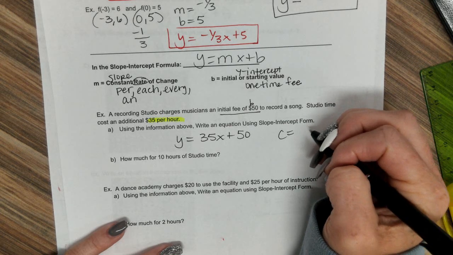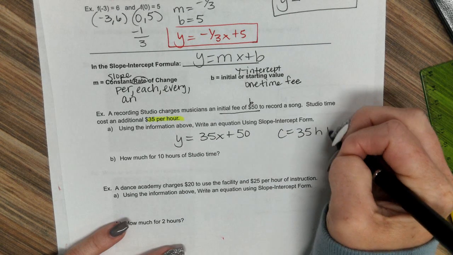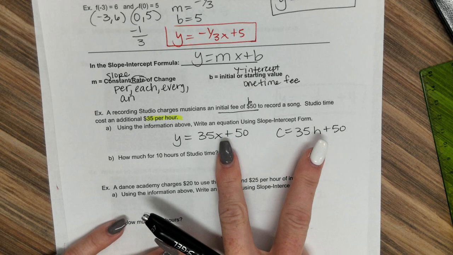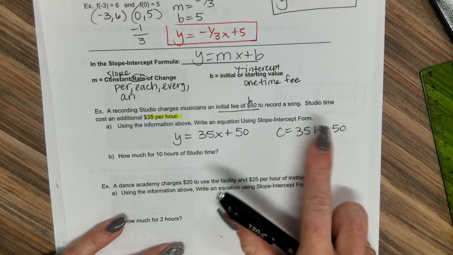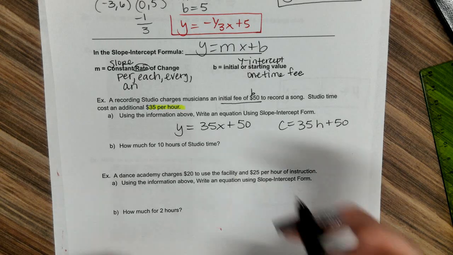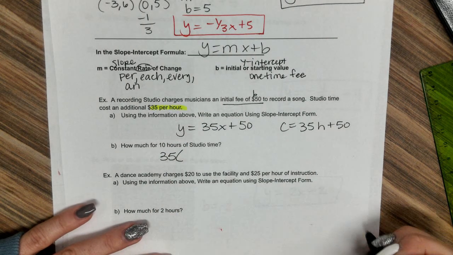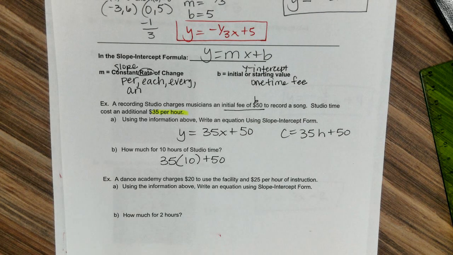Y'all are going to have to talk louder. No, we just changed the X. What do we call it? H. Okay, so both of these would be correct. If you're using your calculator, you're going to use this one. On the EOC, there's a very good chance they're going to write it like that. Okay? How much for 10 hours of studio time? So what am I going to do to solve for that? Plug in 10 for X. All right, so I would do 35 times 10 plus 50. So that's 350 plus 50, which is 400 what?